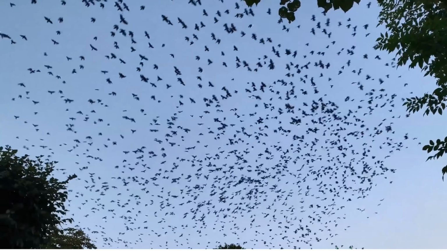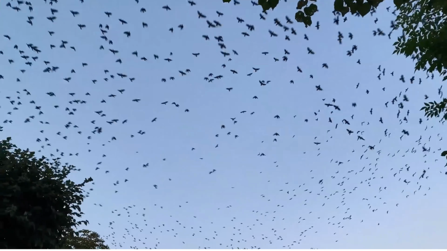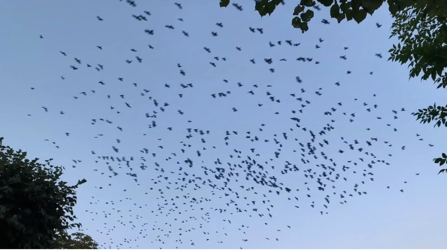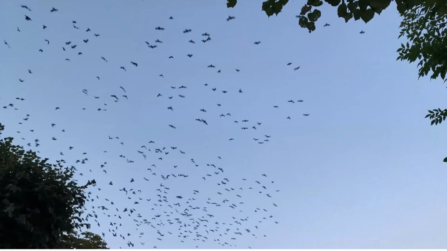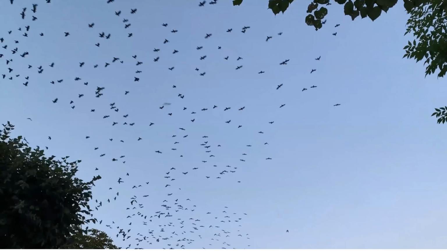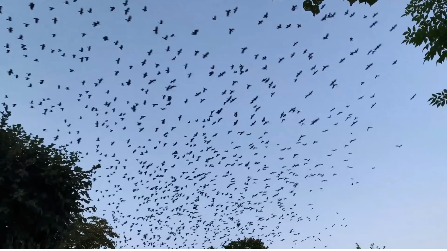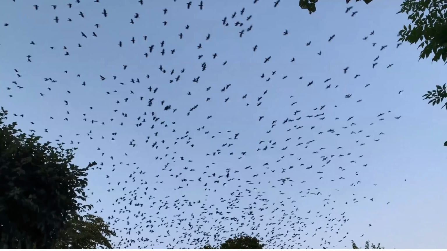All of us have probably seen this remarkable feature of bird swarming at some point or the other. Have you ever wondered how it is that these birds stay together like that? What is the physics behind this phenomenon? Well, let us have a look.